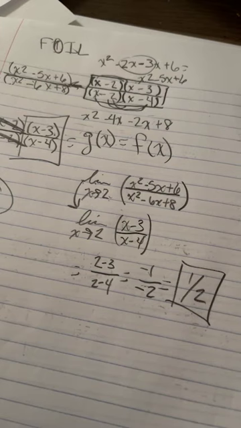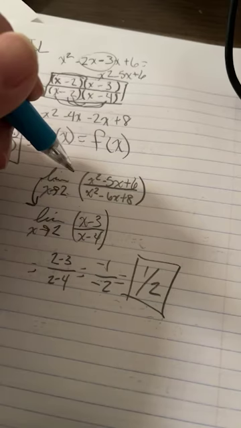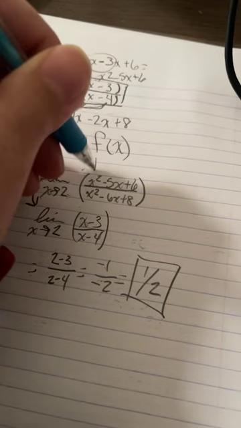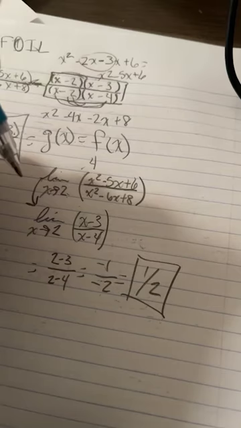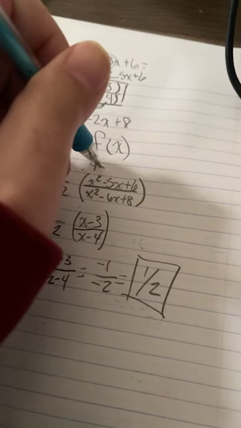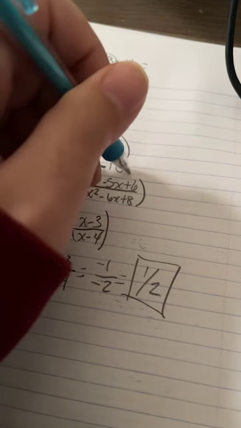But the reason we did that is because if you look just at this equation right here, if you plug 2 in here, 2 squared is 4, minus 5 times 2, minus 10 plus 6.